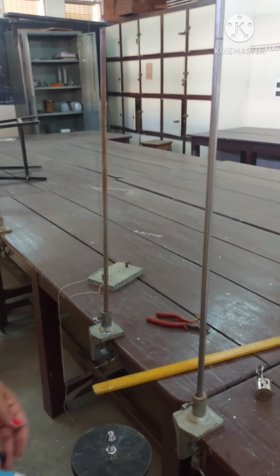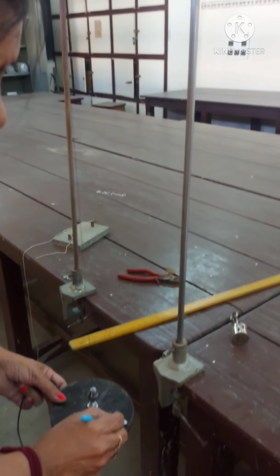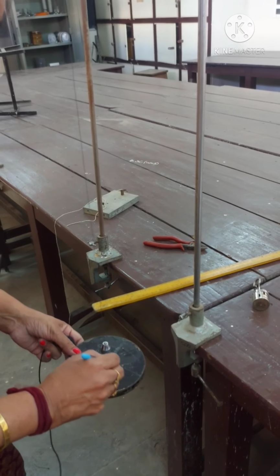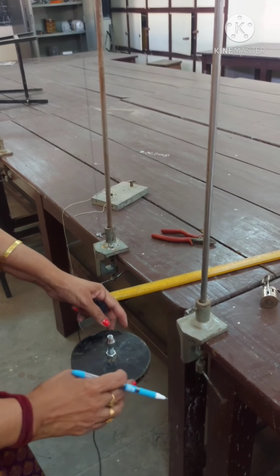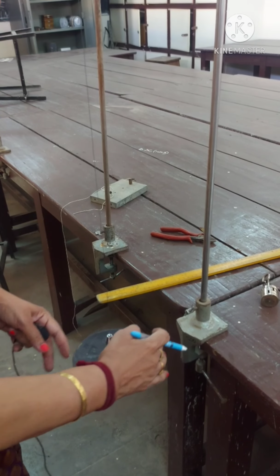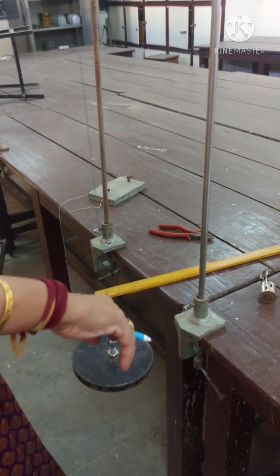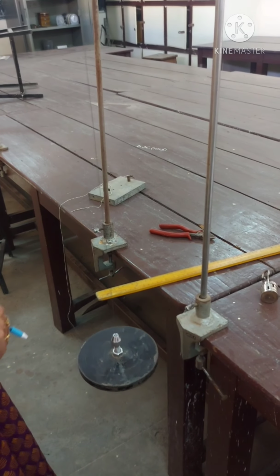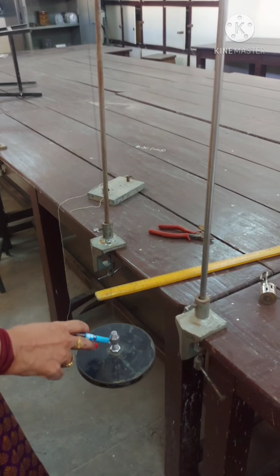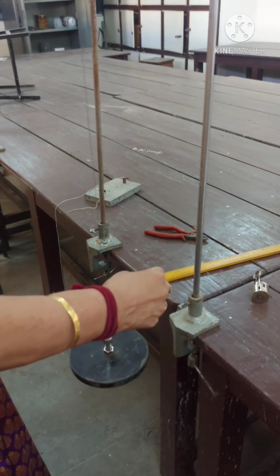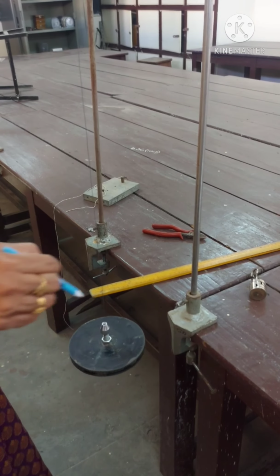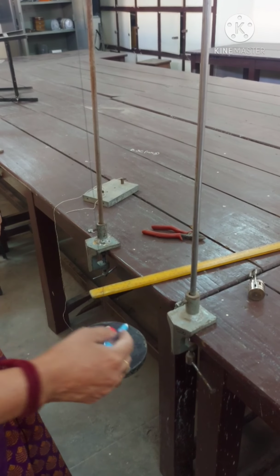Next, make some mark here with a chalk. You will be given a piece of chalk, and oscillate. That will come back. 1. Again it will go back and come back to that point where you have marked with the chalk.